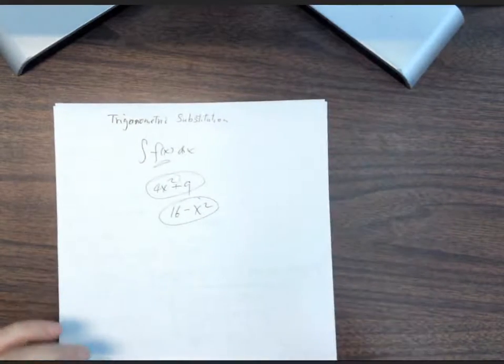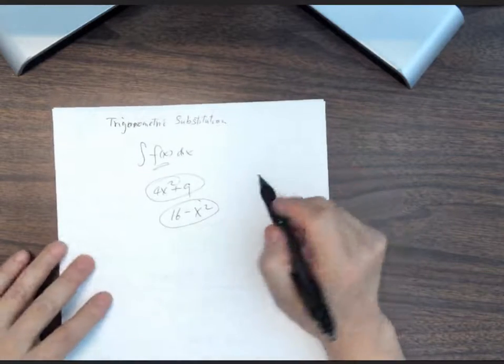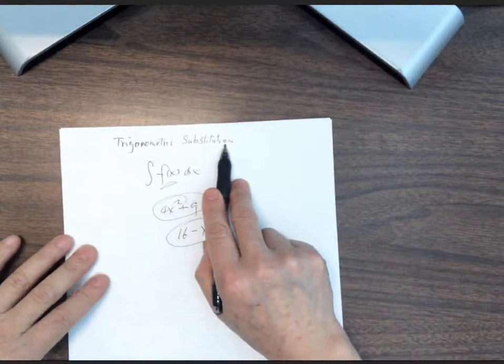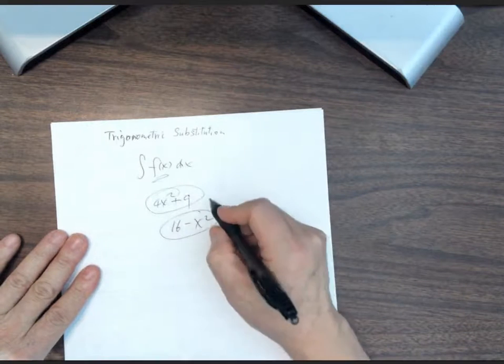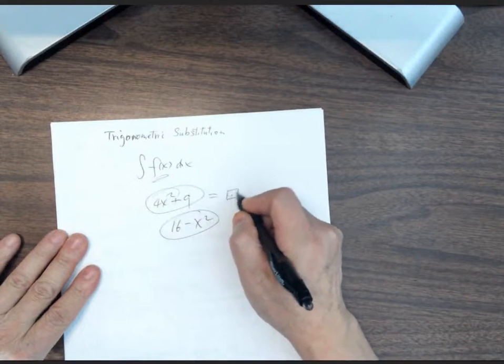The idea is that with some trig substitution we'll be able to turn two terms like this into a single term.